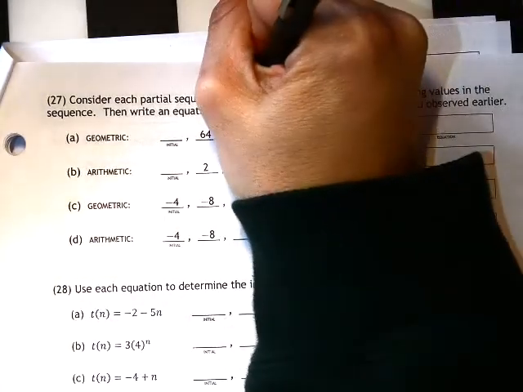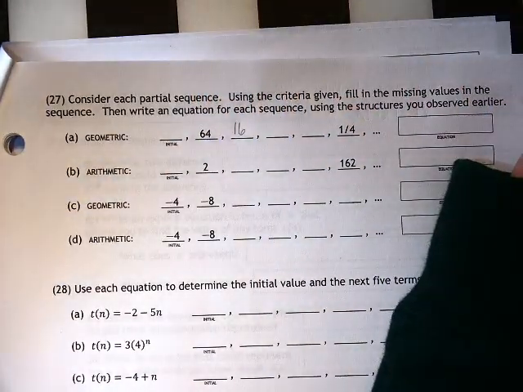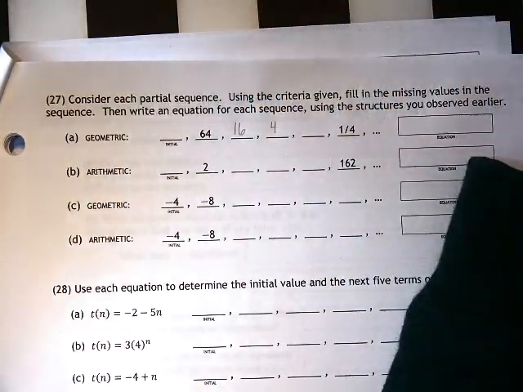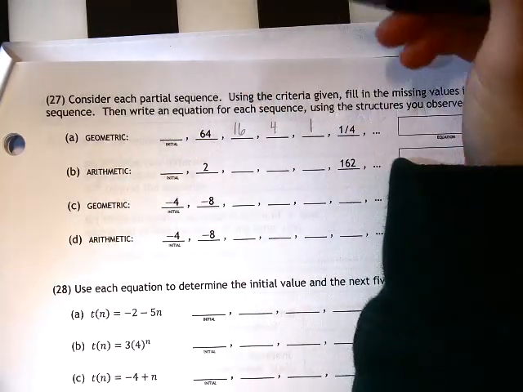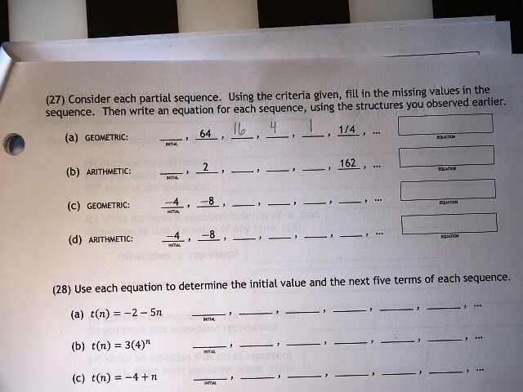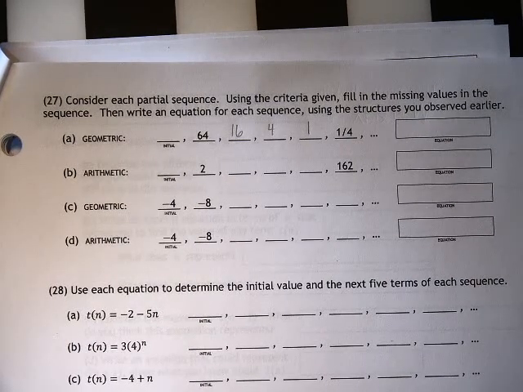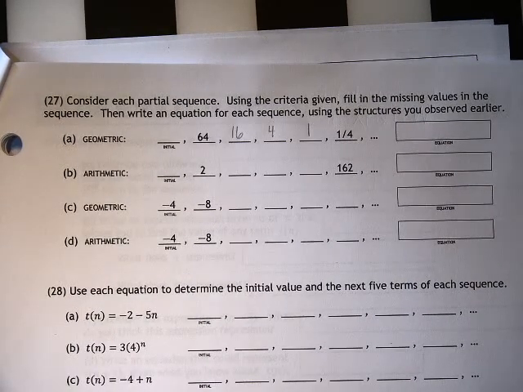64 divided by 4 would be 16. 16 divided by 4 would be 4. 4 divided by 4 would be 1, and 1 divided by 4 is 1/4. So we know the pattern is dividing by 4.